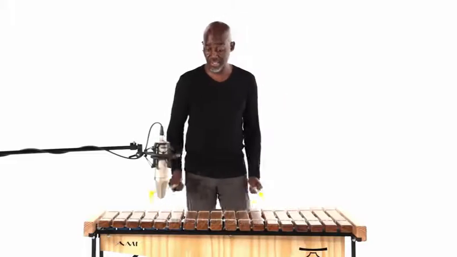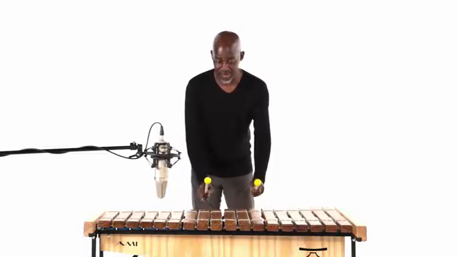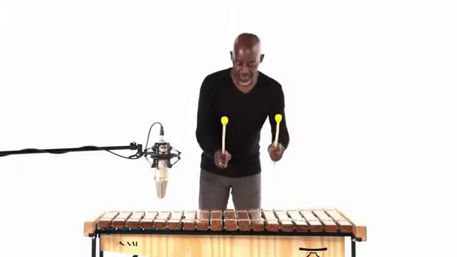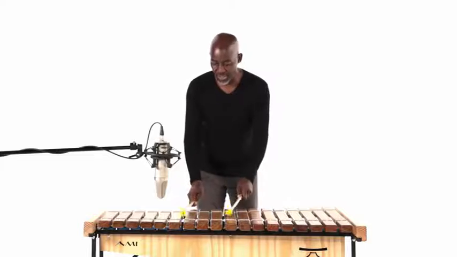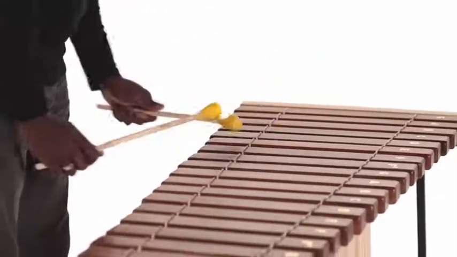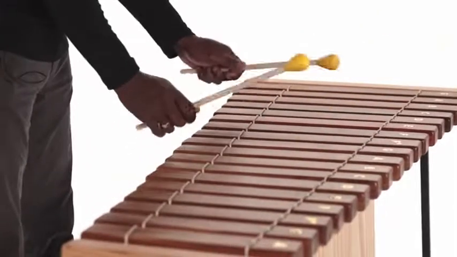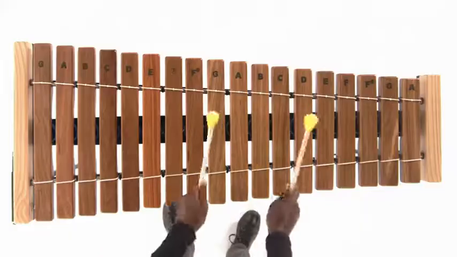Right, so that's it. That's the part. G and C, and then F, A, E, G. And then start from E, G, and then D, F, C, E. 1, 2, 3, 4, 5. 1, 1. And then again from E and G. 1, 2, 3, 4, 5. 1, 1. All right.